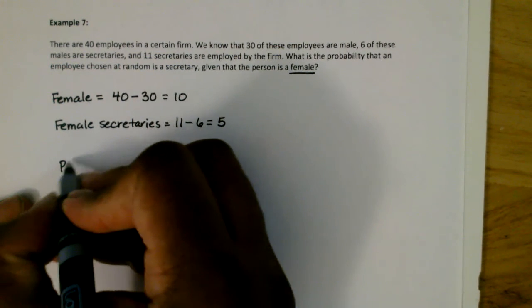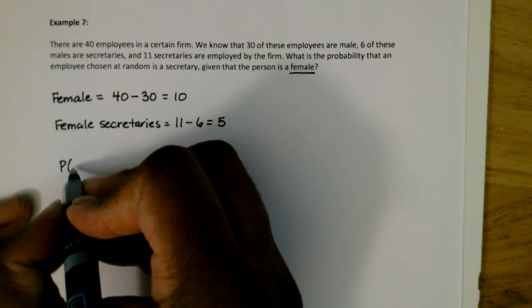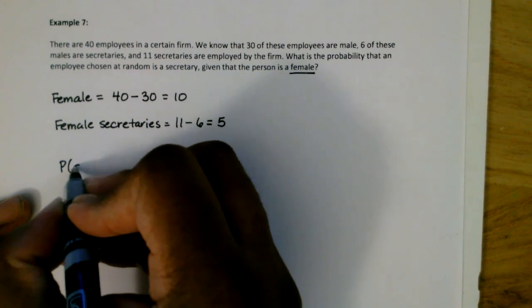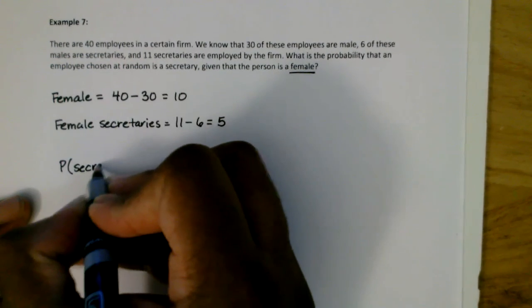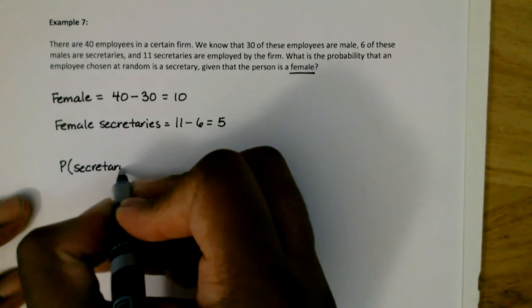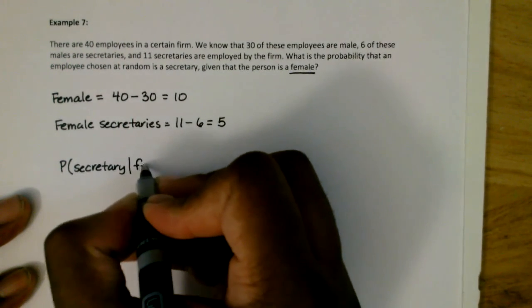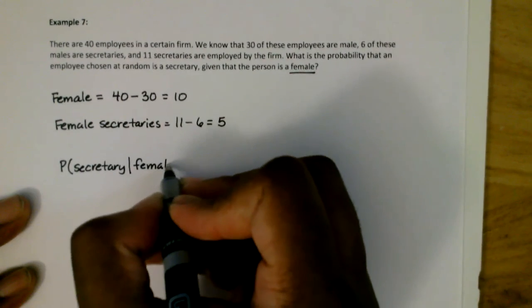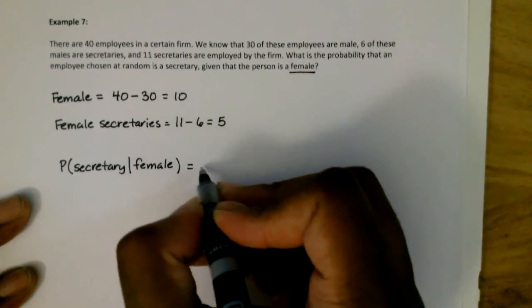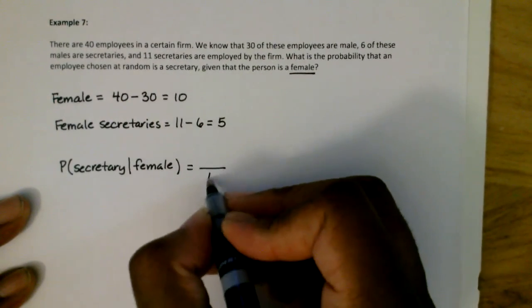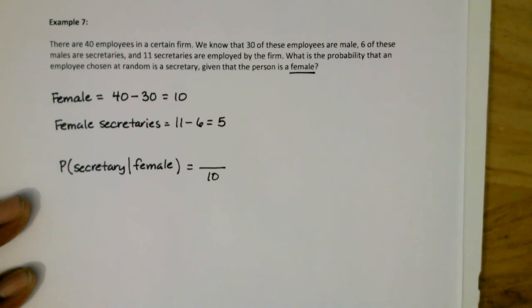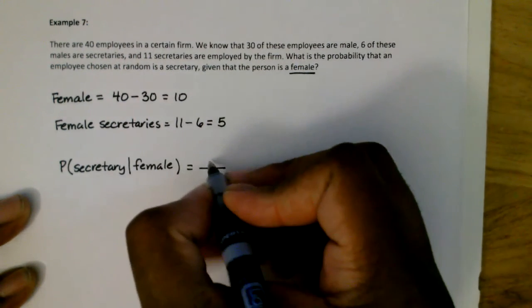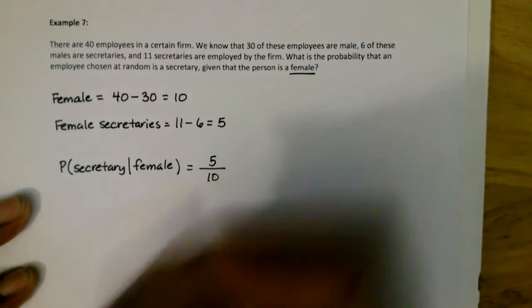So from this, we can find out what the probability is of randomly selecting an employee that is a secretary, given that this individual is a female. Well, we know 10 of them are female. That would be my denominator right there. And out of those 10 females, how many are secretaries? 5.